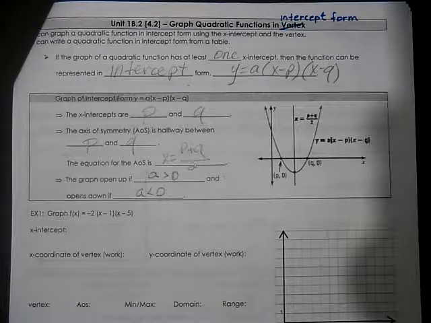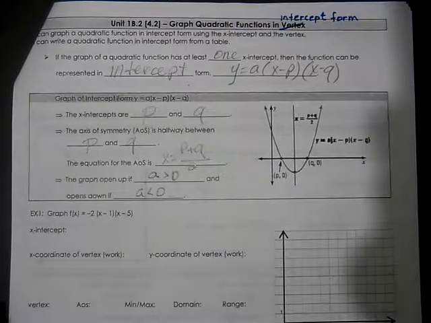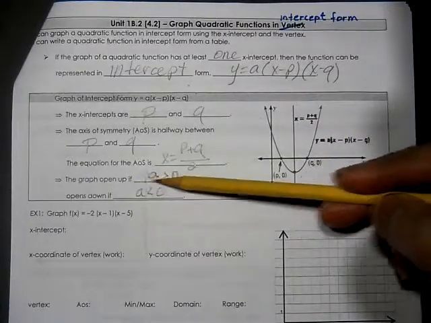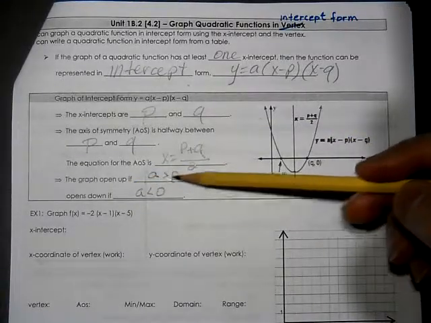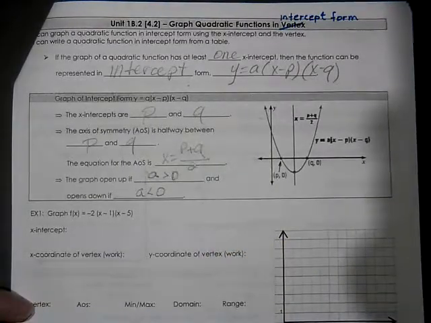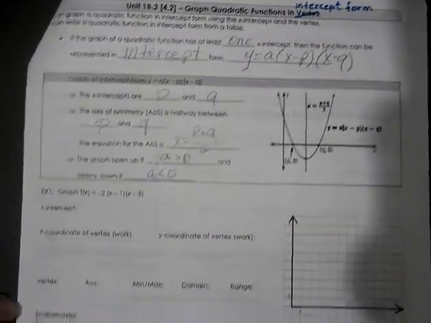The absolute value that I was referring to deals with the stretch or the shrink, about how narrow it's going to be or how wide it's going to be. But in this case, just going up is looking at the positive or negative number of a, like it usually is in previous quadratic examples.